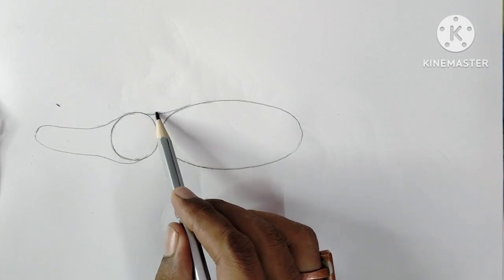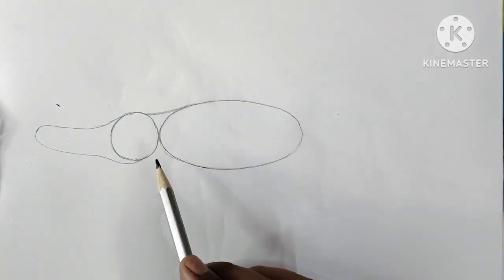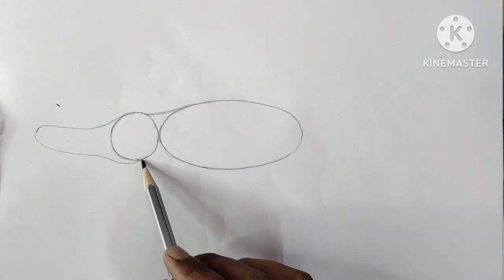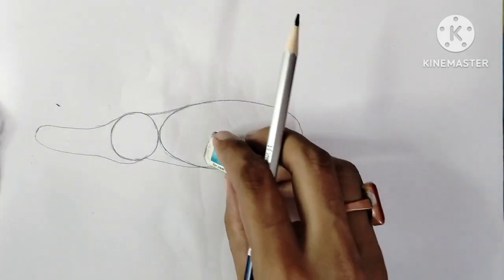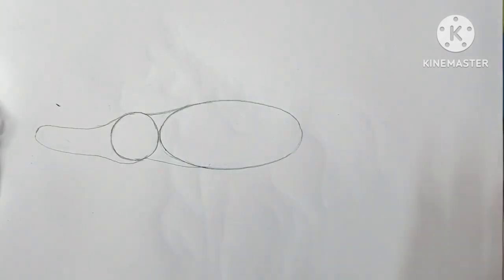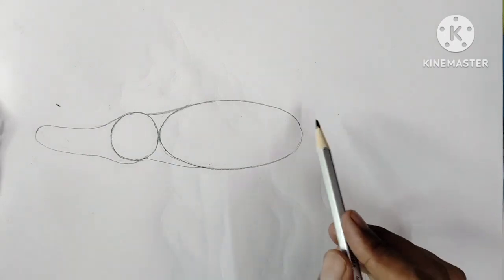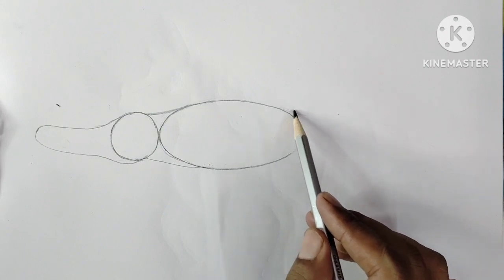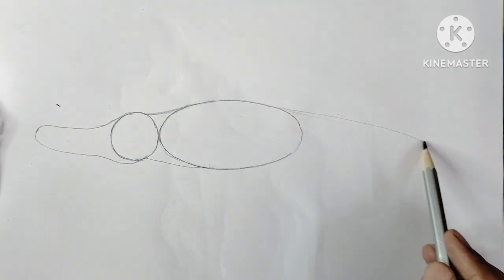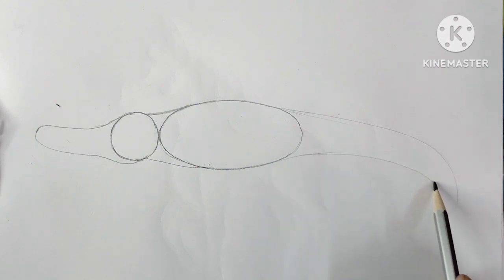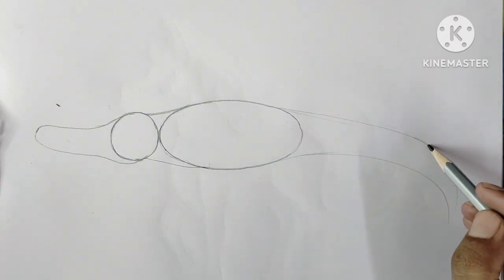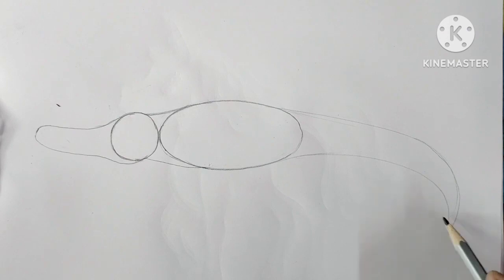See, we will join these two lines. Okay. Now this one also we will join. We will join this line. See children, we will join this line here. Okay. So next we will extend these two lines like this. We are going to extend this line like this.